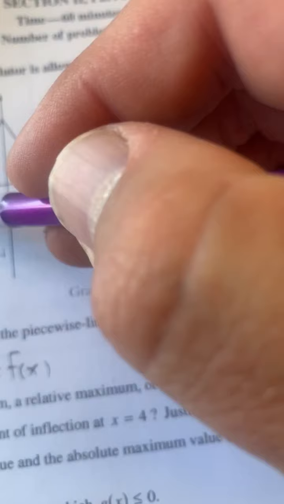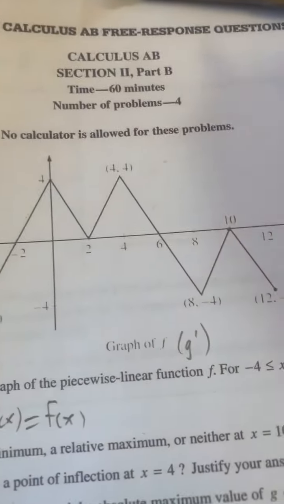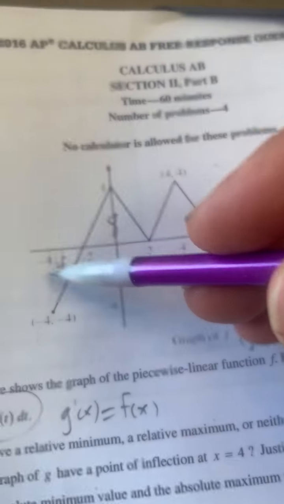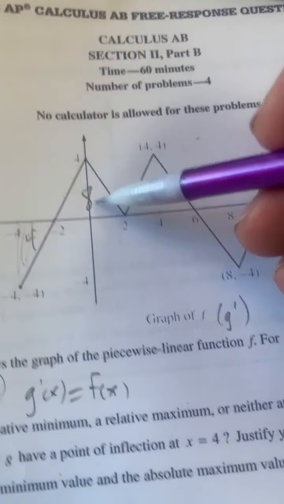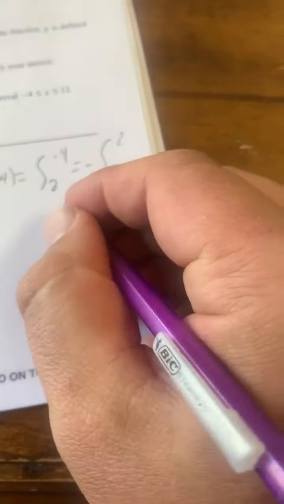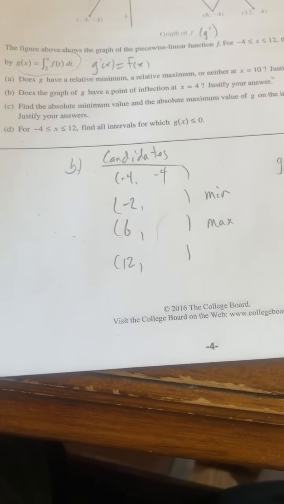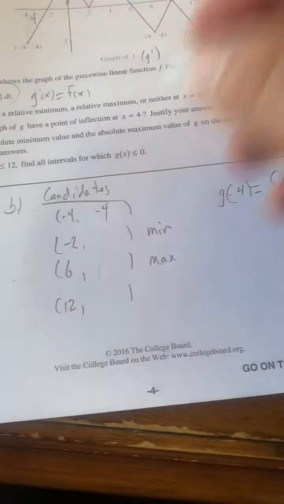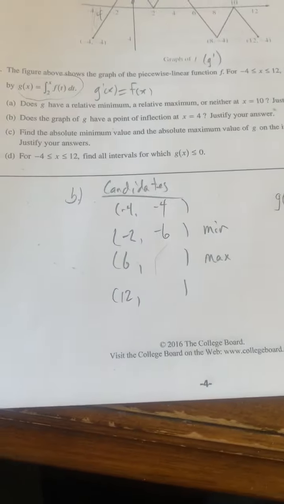Okay, so let's count these. This area right here is a 2 by 4, so it'll be 4. And then this area here is 8. If I were going from left to right, that'd be negative 4 and 8, so that'd be 4. But since I'm going from right to left, that'll have to be negative 4. So the value at negative 4 is 4. Then this area takes me down 4, so this will be a negative 6.